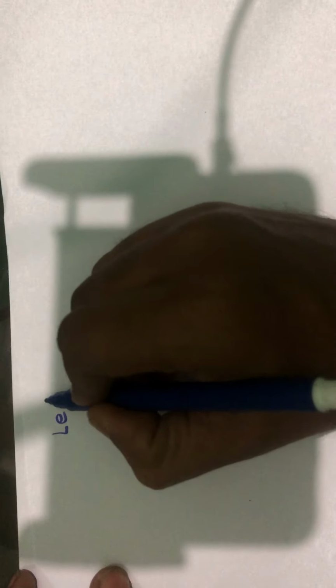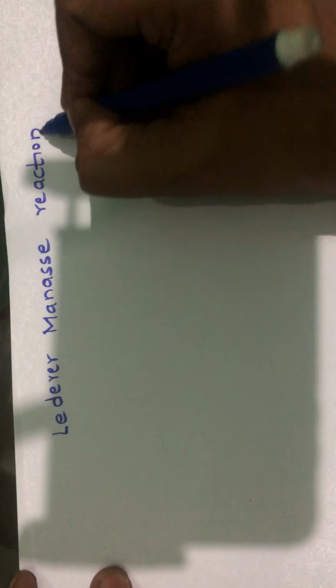Let us see what this reaction is. This is a reaction between phenol and an aldehyde in an acidic or a basic medium to form a condensation product.